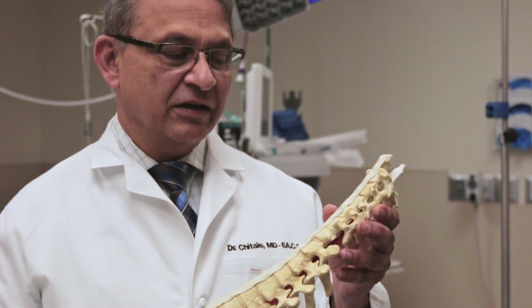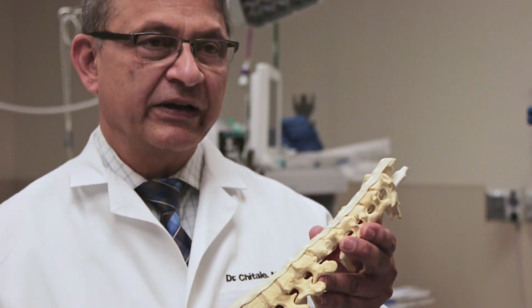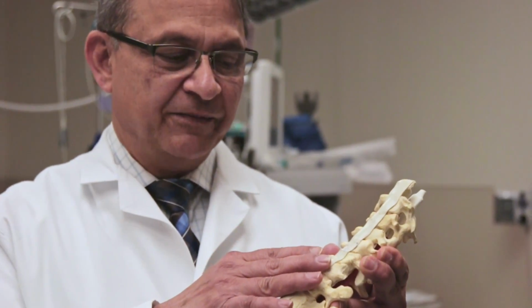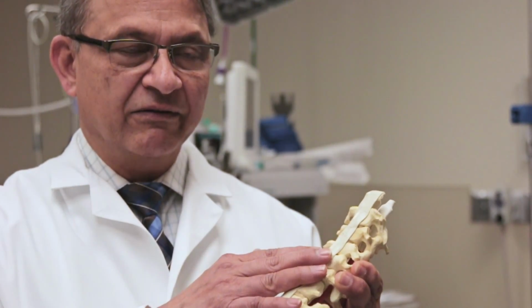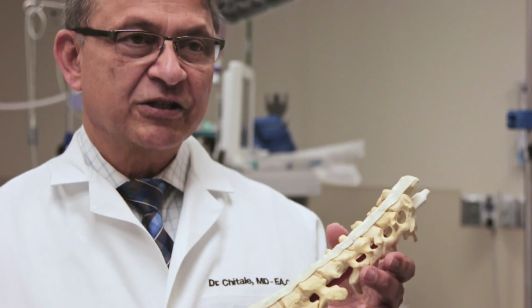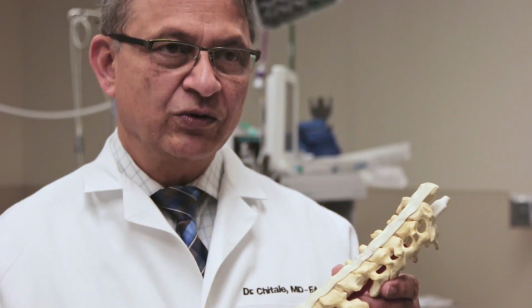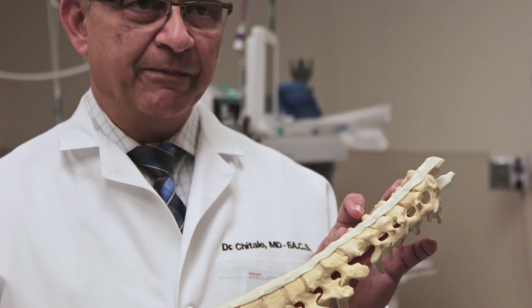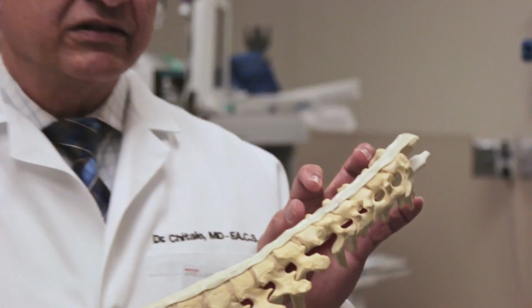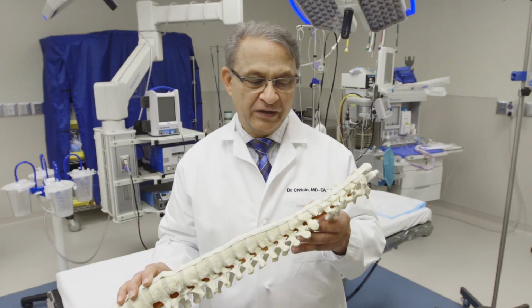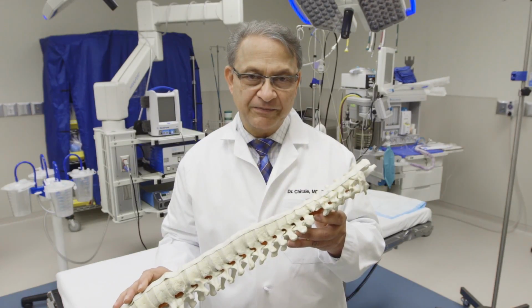In the neck, it is called anterior cervical discectomy. Anterior means front of the neck, cervical means the neck itself, and discectomy is removing the disc. In such procedures, after the disc is removed, a piece of bone is fashioned to fill the gap. And that bone, when inserted, is stabilized with a plate and a screw. Those plates are made of titanium.